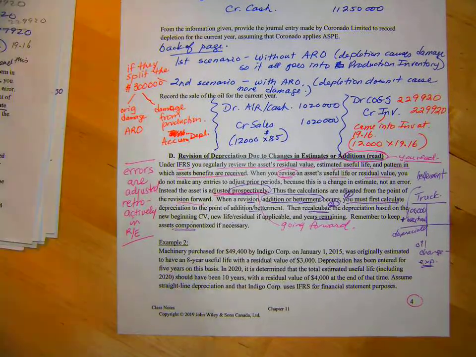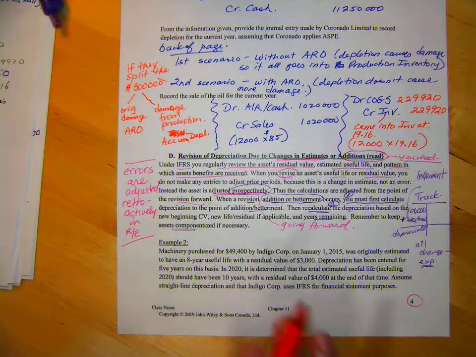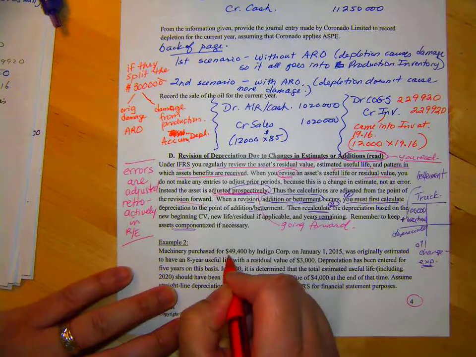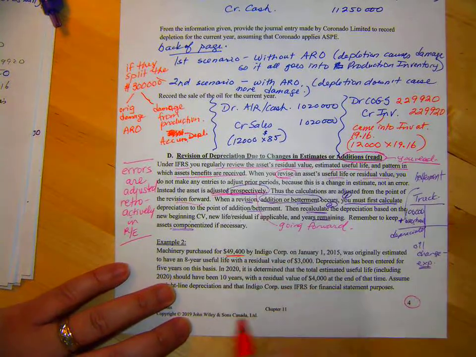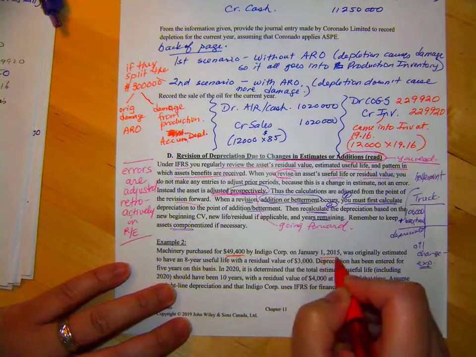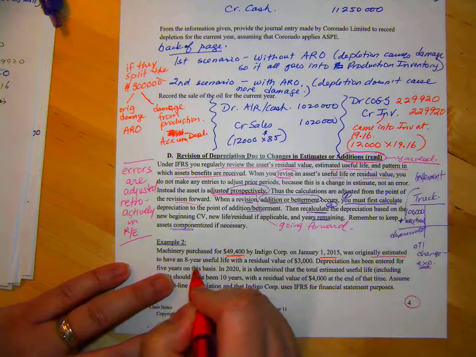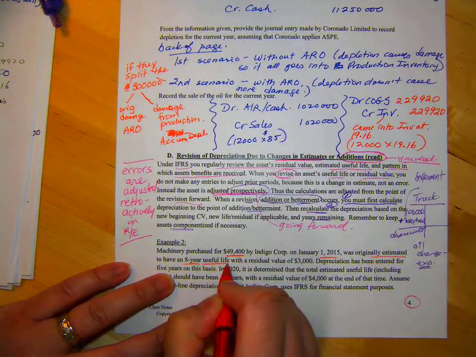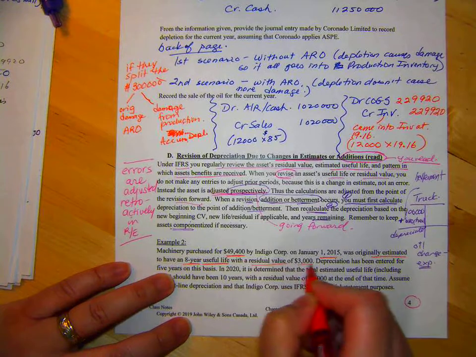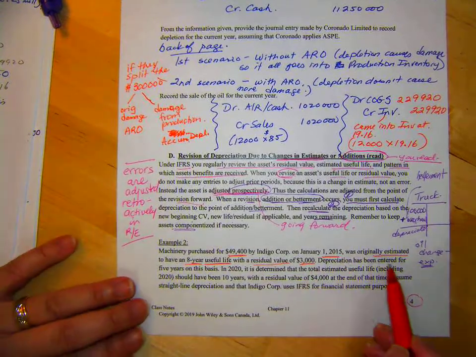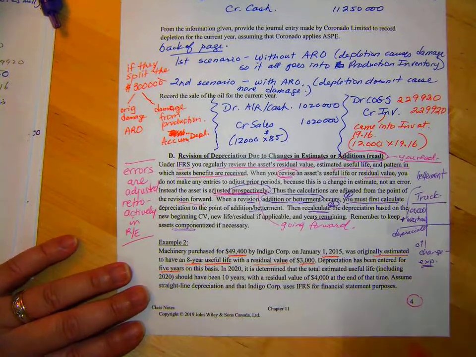So let's go through the example and try and make sense of this, since I got us a little off track there. So, machinery purchased for $49,400 by Indigo Corp, January 1st, 2015, originally estimated to have an 8-year useful life with a residual value of $3,000. Depreciation has been entered for 5 years on this basis.